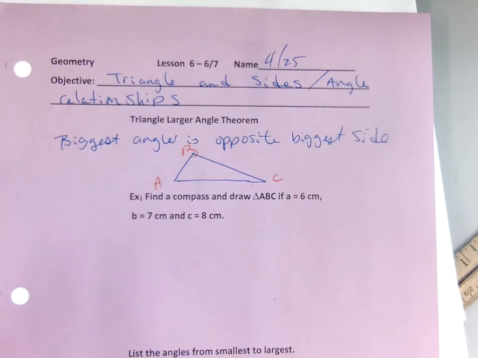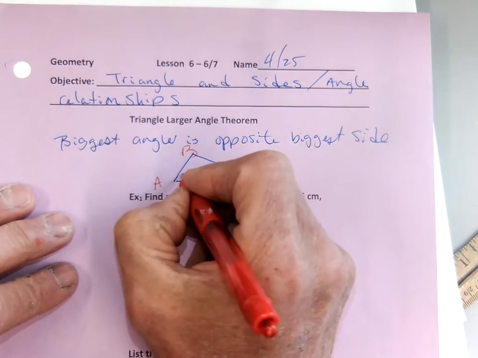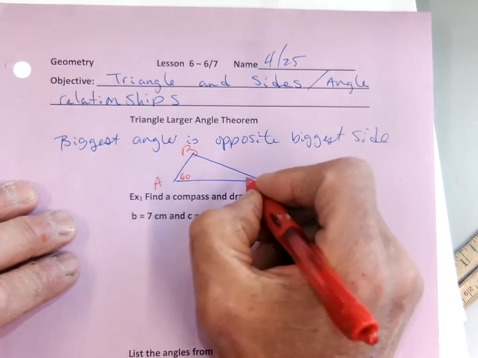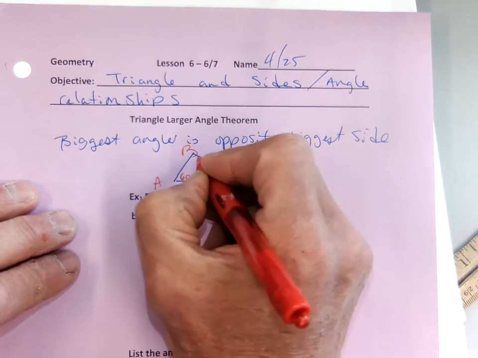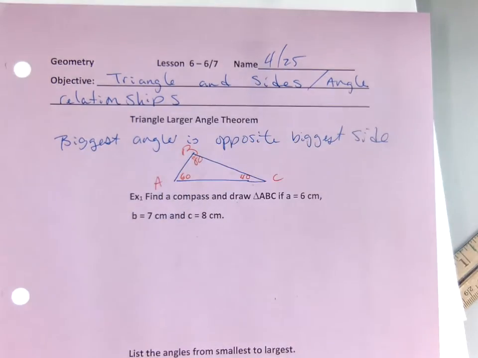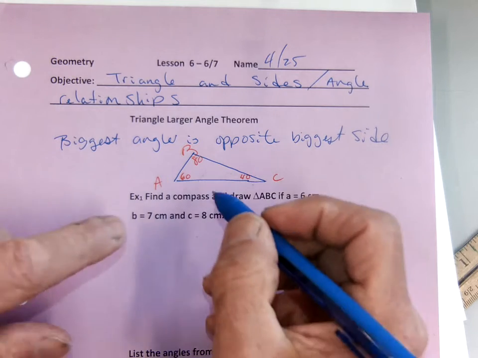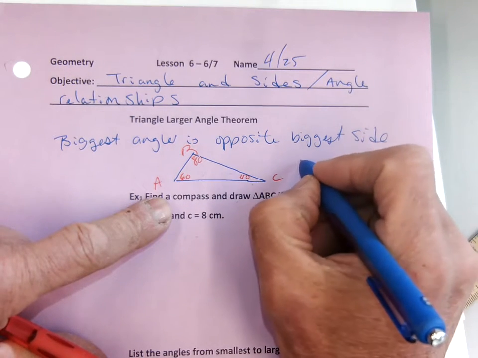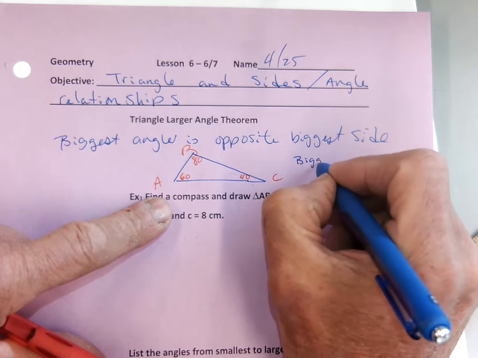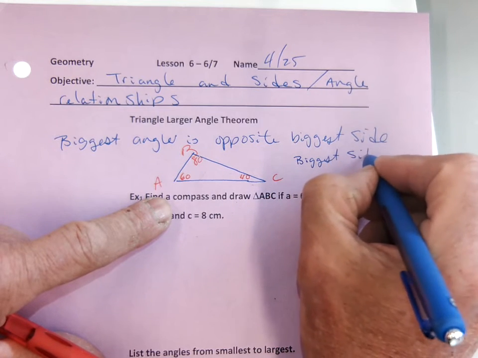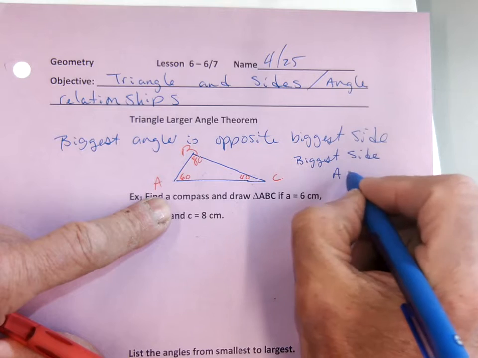Okay, I put some numbers in there. You guys agree that angle B is the biggest angle? Everybody agree with that? So if angle B is the biggest angle, then the biggest side has to be AC.